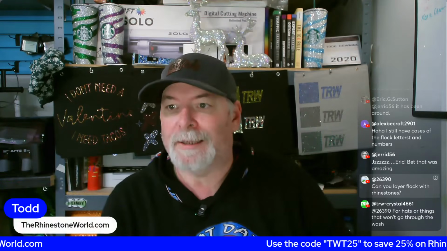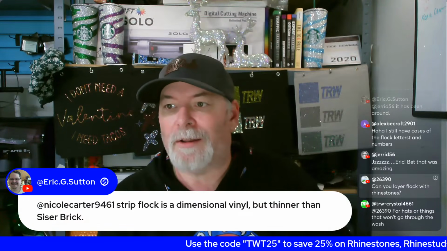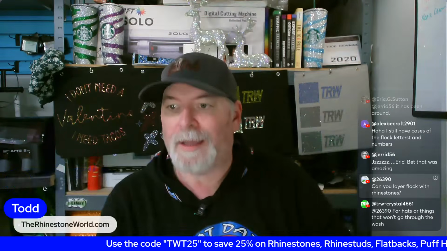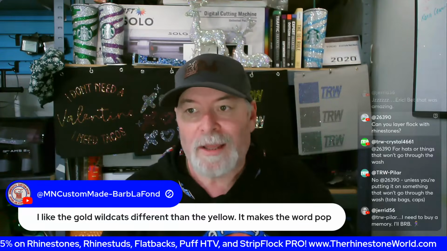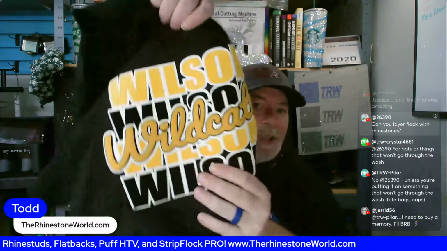Yep, exactly. Dimensional vinyl, but thinner than brick. And it did a completely different texture. Like the gold Wildcat is different than the yellow. They're just a little different, just subtle differences, things like that. And that's what you got for it.